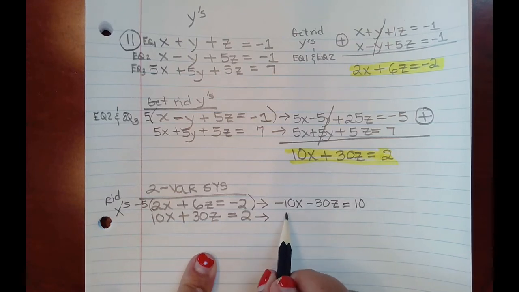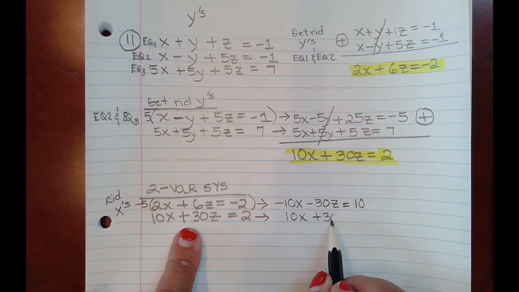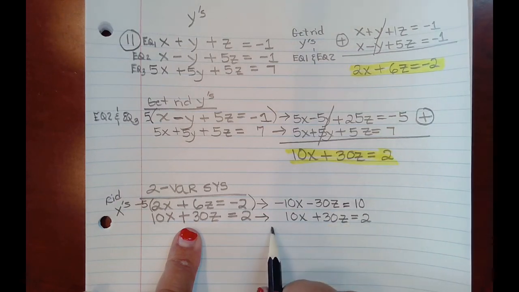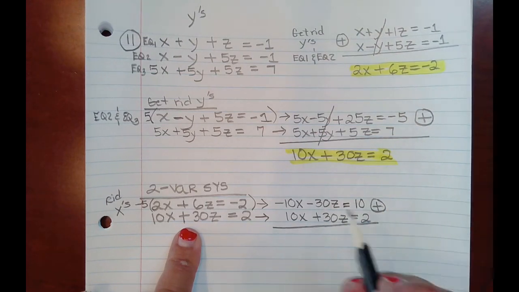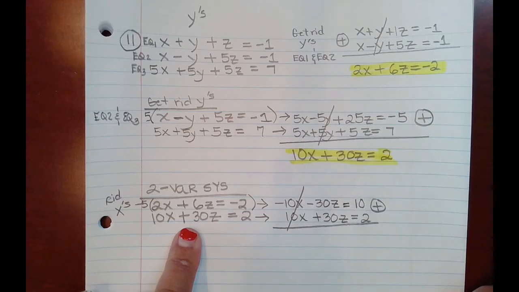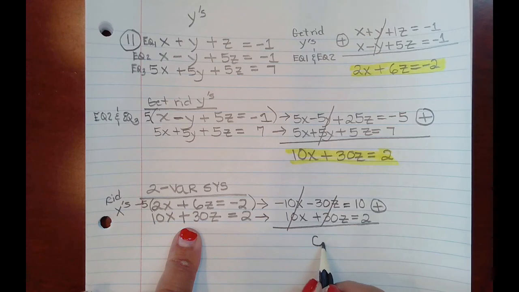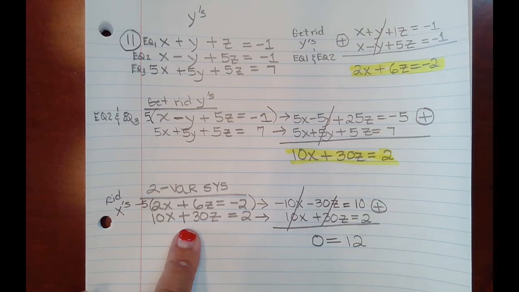Bottom equation I'm going to bring over as is. 10x plus 30z is equal to 2, and perhaps you can see what's going to happen here. I've gotten these x's to cancel, but in the process of attempting that, the z's also went away. So I have 0 on the left side of the equation, and when I add up the constants, I have 12 on the right side of the equation.